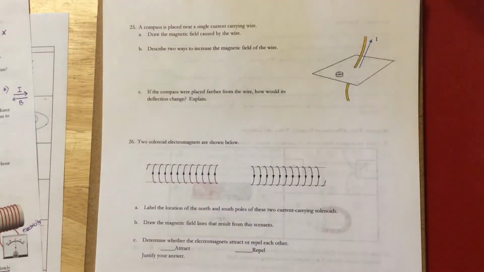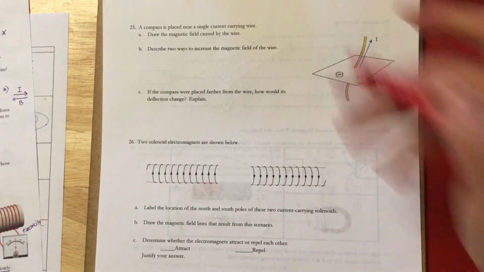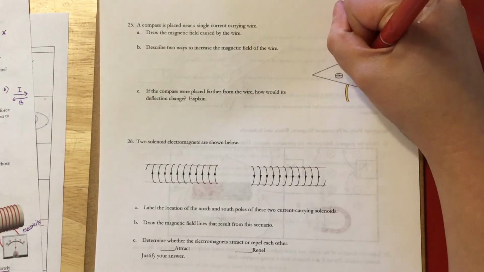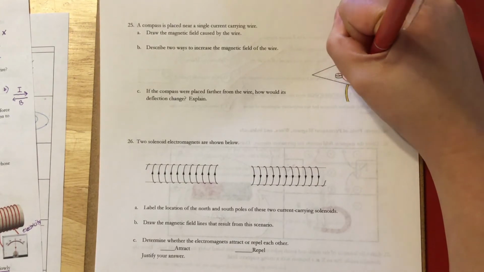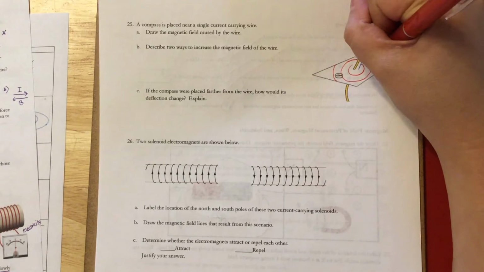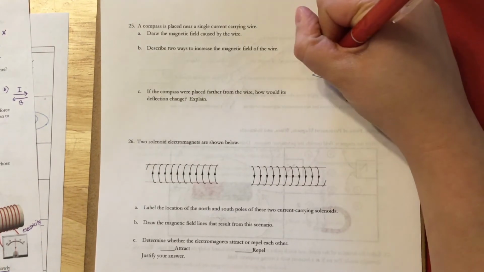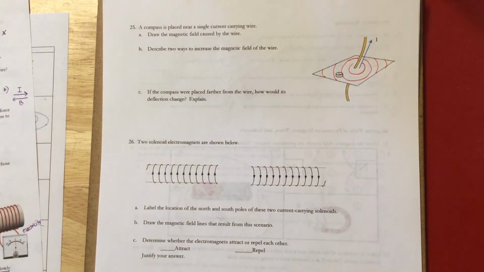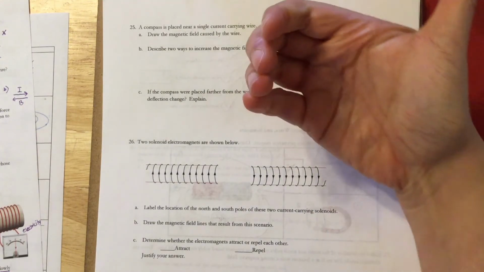So this was the demo that I did in class. For this, we know the magnetic field causes compasses to align in circles around this wire. But we don't know in what direction. So then we're going to use a right-hand rule. Point your thumb in the direction of current. That's up and to the right.